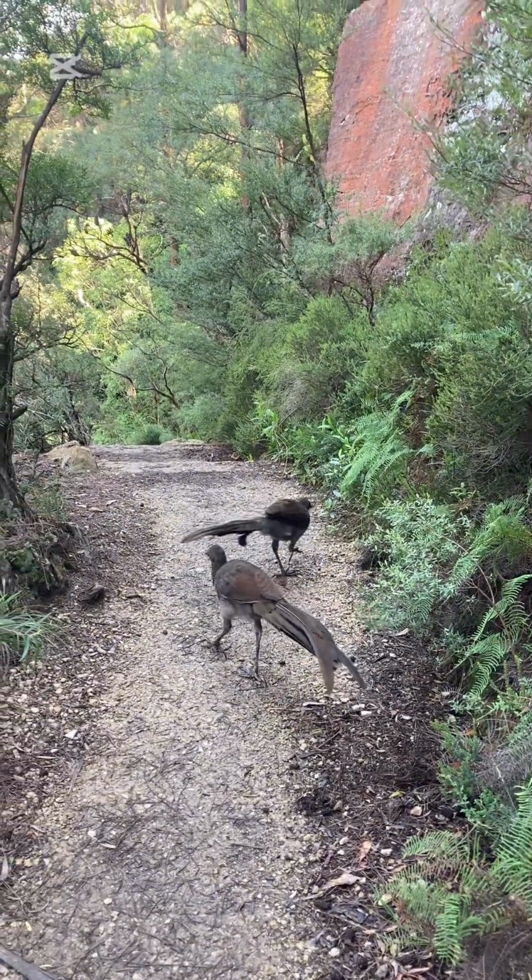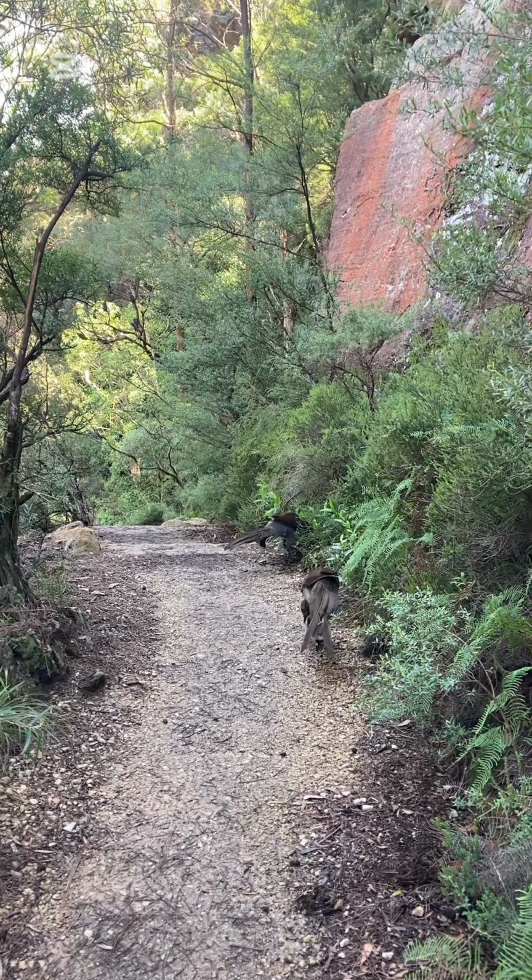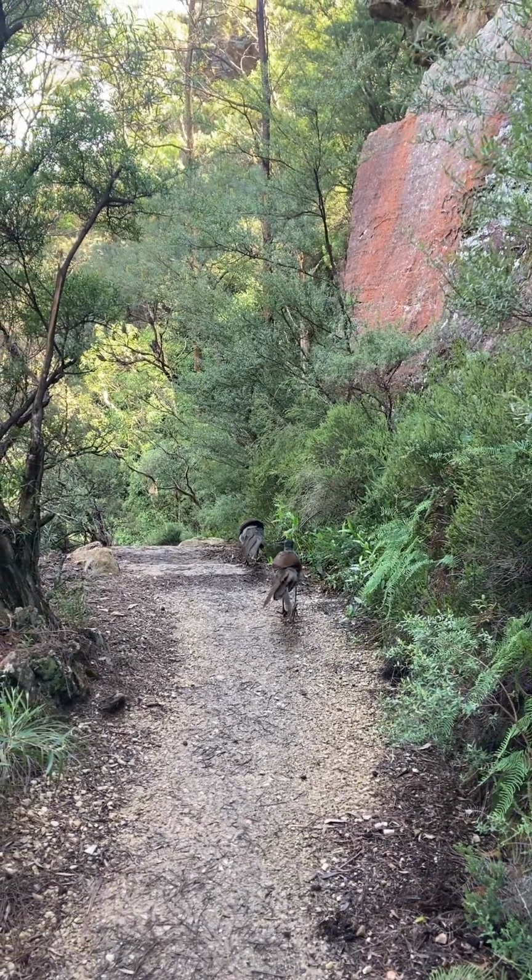Two female lyrebirds, a mother with its baby. Very special to see.